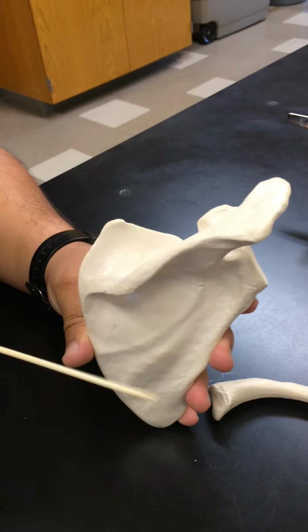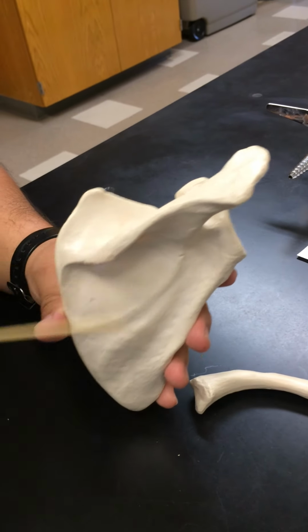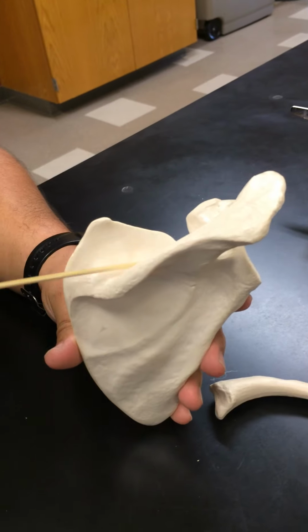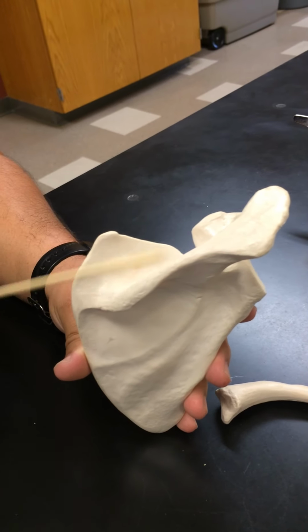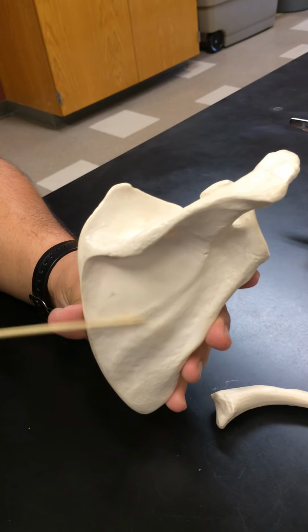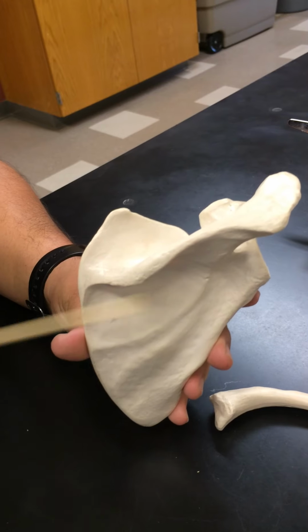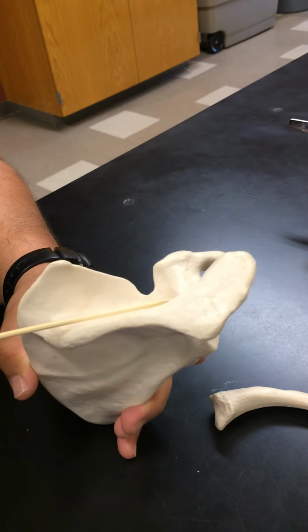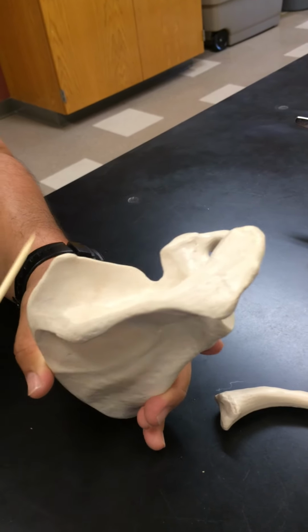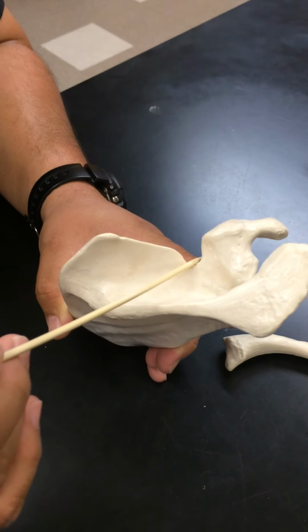As far as the other features of the scapula, separated by the spine, you have two fossas. This is going to be the supraspinous fossa, and this is going to be your infraspinous fossa. In life, there would be muscles here that would be resting within those fossas. Right? Along the superior border of the scapula, you have your scapular notch.